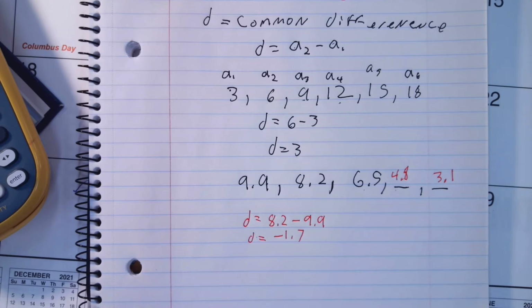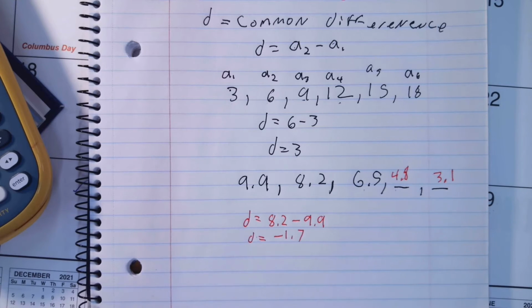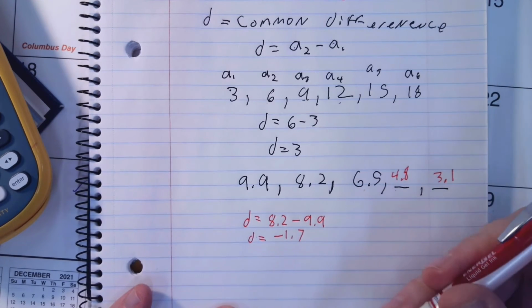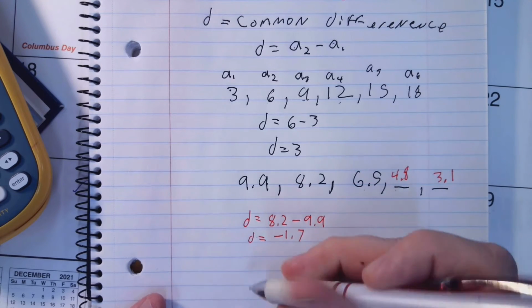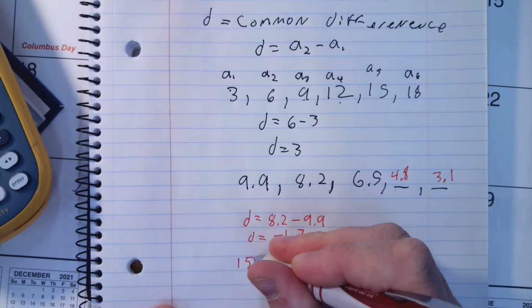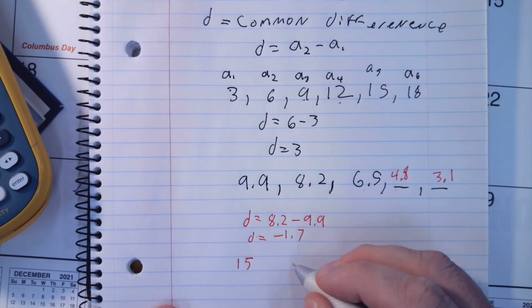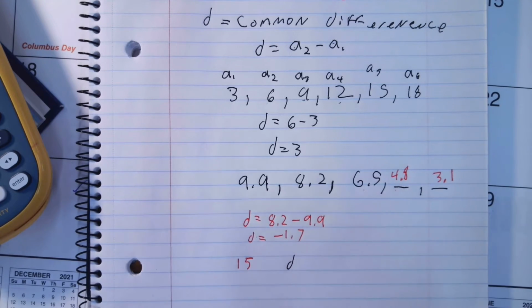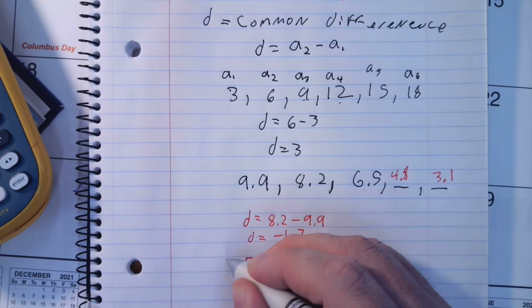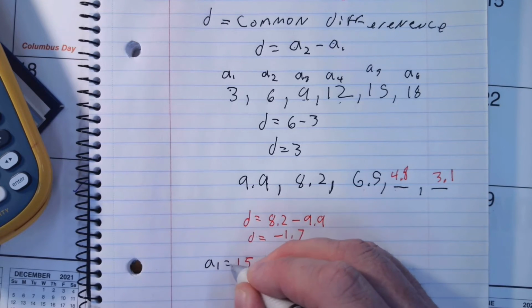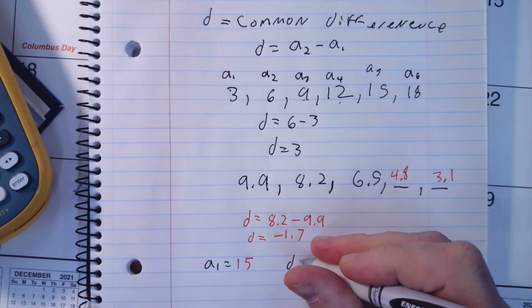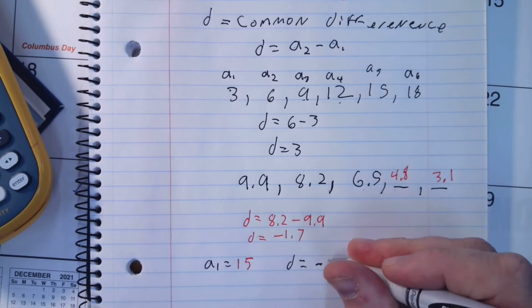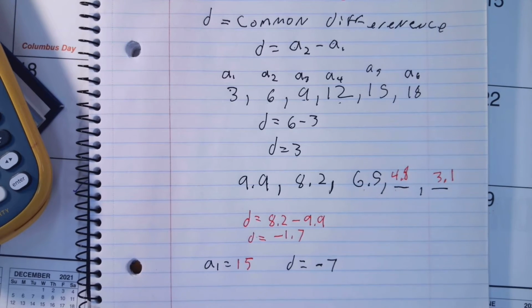All right. We're going to do other things with this. I'm going to want you to do something like this. 15, and I'm going to give you a common difference of, this is the first term, so A1 equals 15. I'm going to give you a common difference of negative 7. I want you to give me the next three terms.